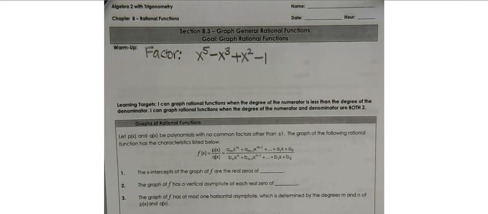Before we get started though, I would like you to please go ahead and factor x to the fifth minus x cubed plus x squared minus 1. It has 4 terms in it, so I want you to start off by using factoring by grouping, and then keep your eyes peeled for opportunities to use difference of 2 squares, or the skills that we've learned from sum or difference of cubes. When you have an answer, go ahead and restart the video and we'll see how well you did.